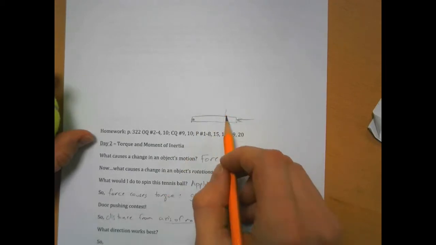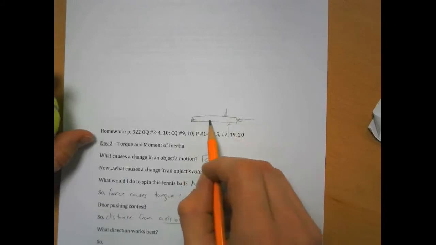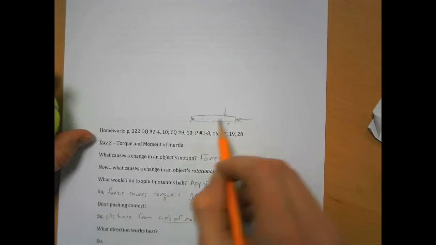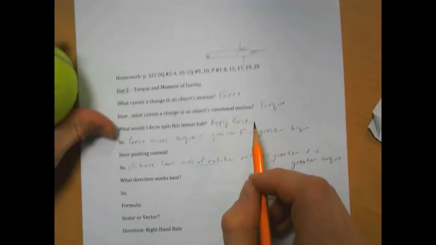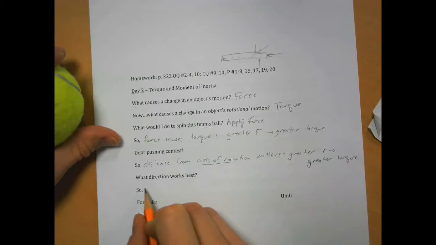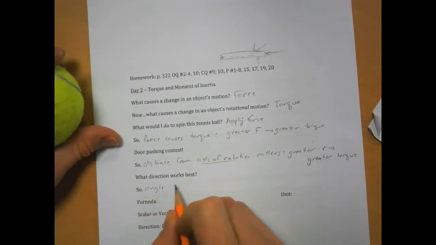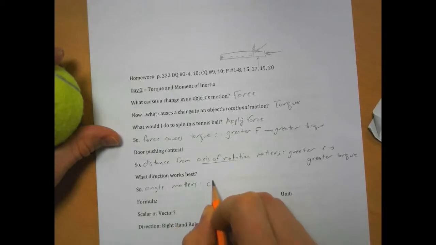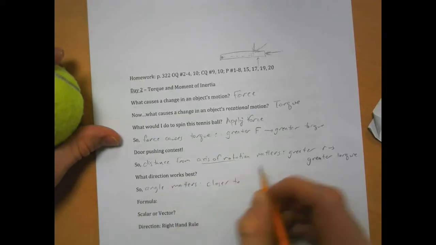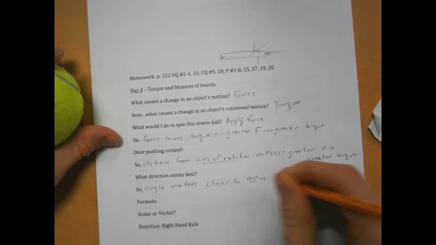This is making an angle that is 90 degrees. If you push at some angle in between, it's going to be less efficient. So angle matters, and closer to 90 degrees yields greater torque.